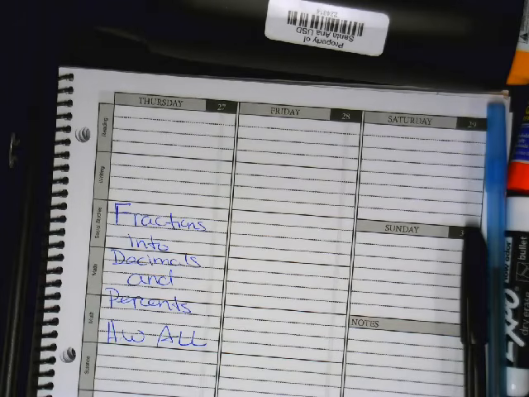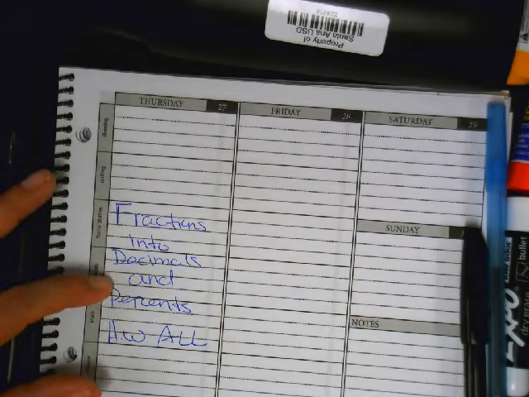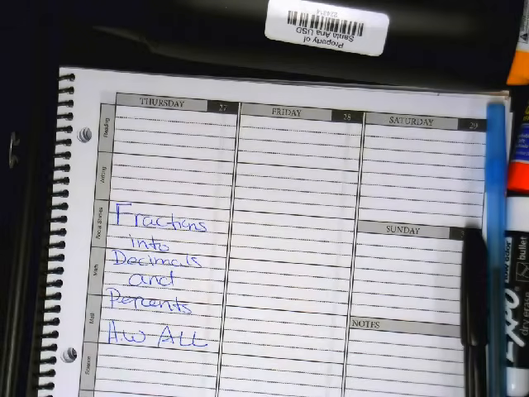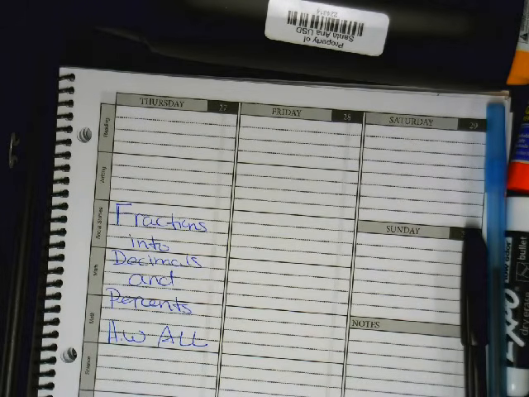Today, what we're going to do is fractions into decimals and percents, and your homework is going to be all today. Raise your hand. All right, iPads down.